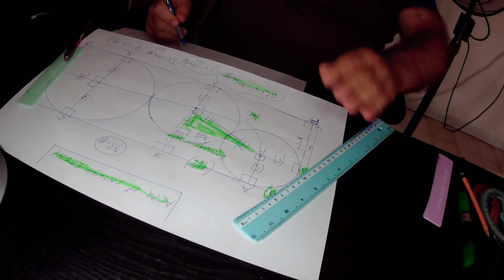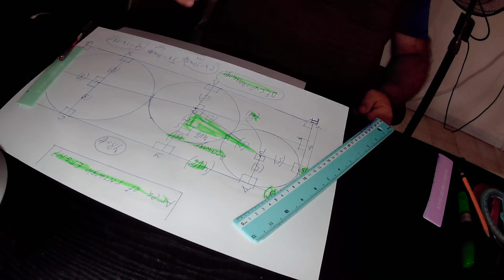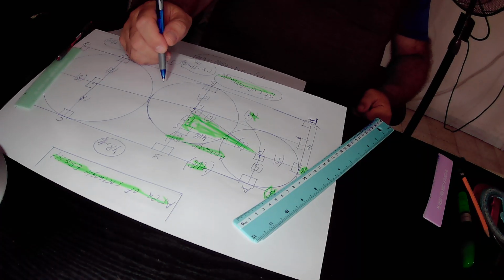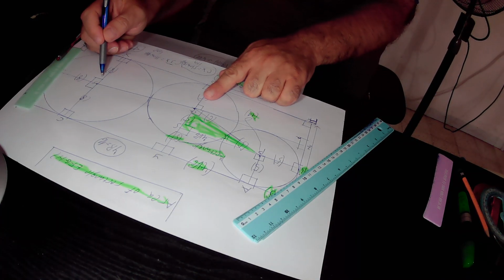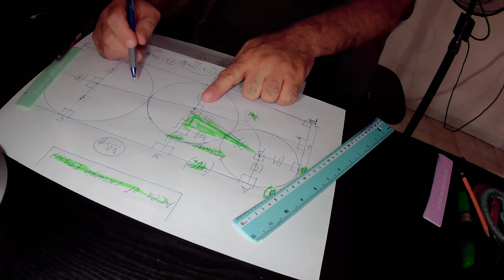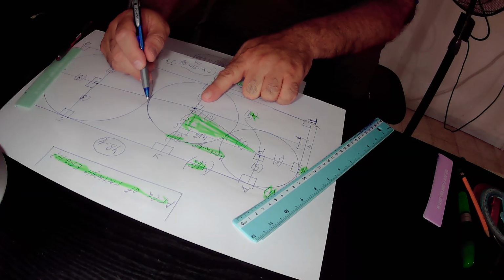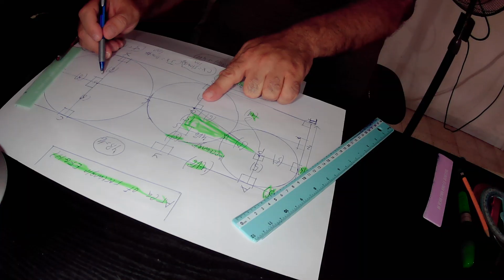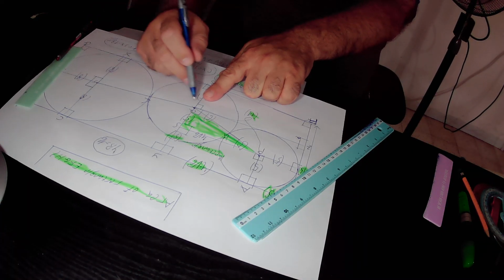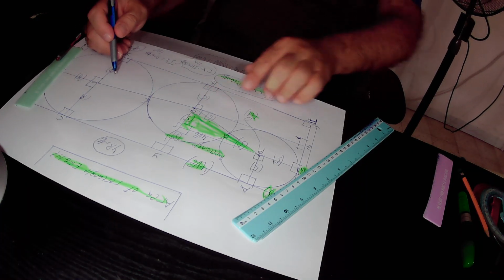Here we can implement rule 10. Whenever you have an external touch between two circles, the straight line that connects their centers, that is SQ, must pass through their touching point. We define their touching point as point L. According to rule 10, SLQ is one straight line.